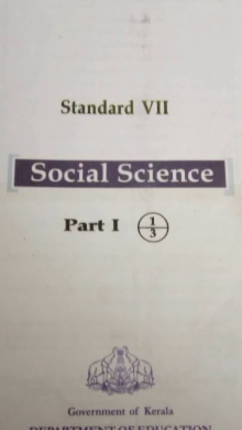Annie Besant was an Irish lady. She was attracted to Indian culture and took Indian citizenship in 1893. In which year did Annie Besant get Indian citizenship? 1893. Annie Besant started the Home Rule movement at Madras.